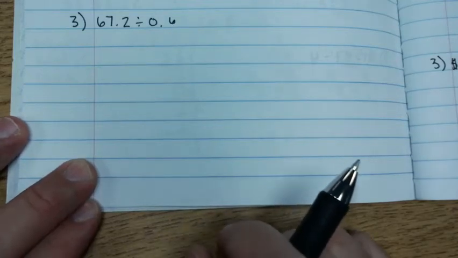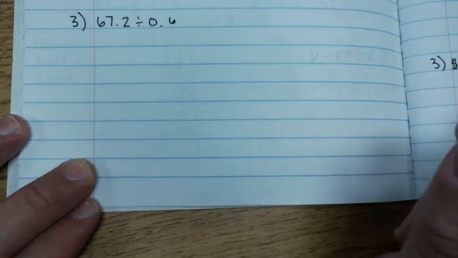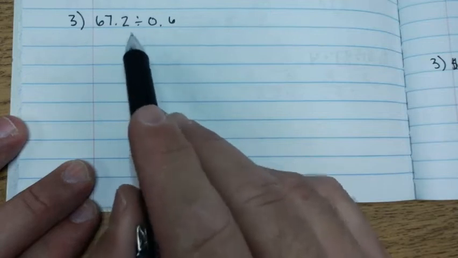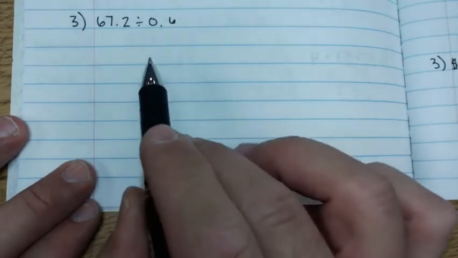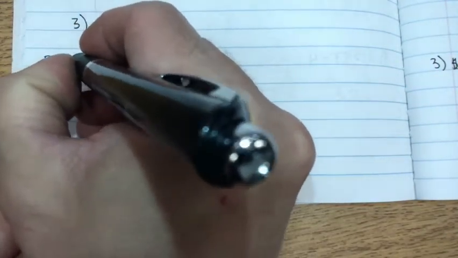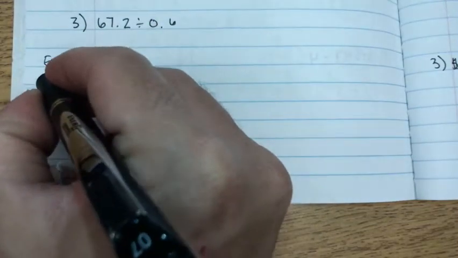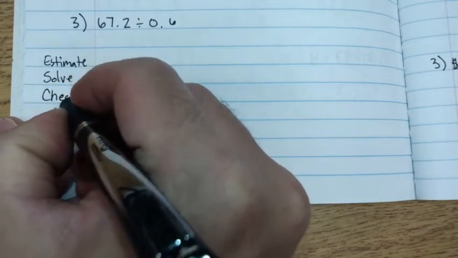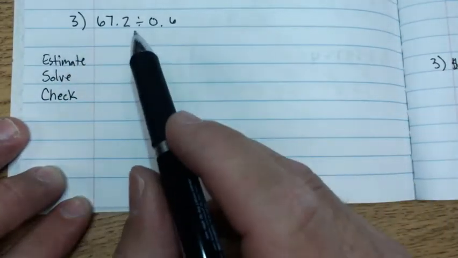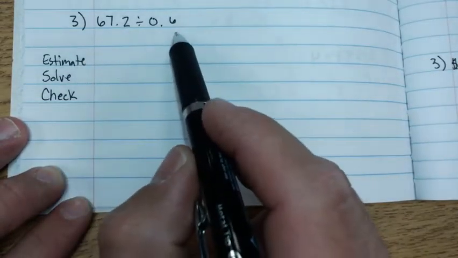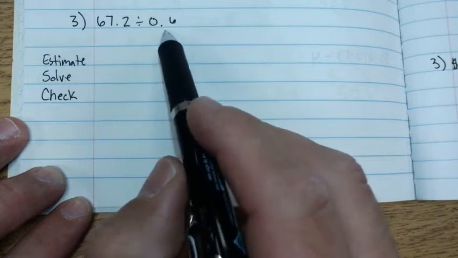Mr. Schlau with lesson 2.6, dividing decimals by decimals. We're going to go through the process of how to find the quotient of this expression. Usually we have our three steps of estimate, solve, and then check. But for this, I'm going to rewrite this expression so that my divisor is a whole number.